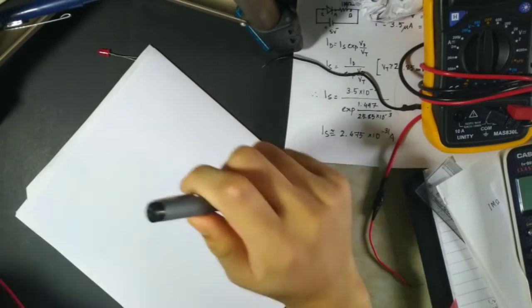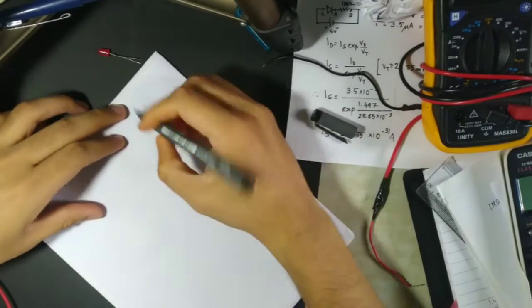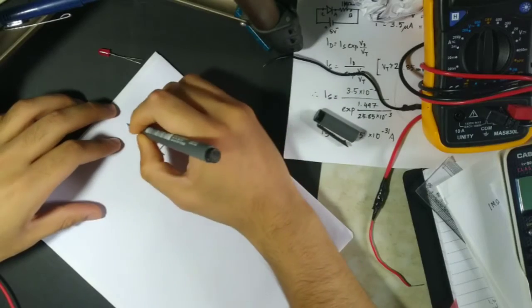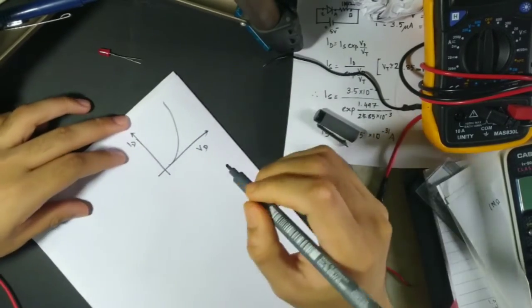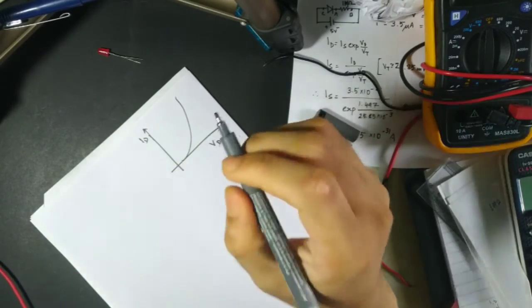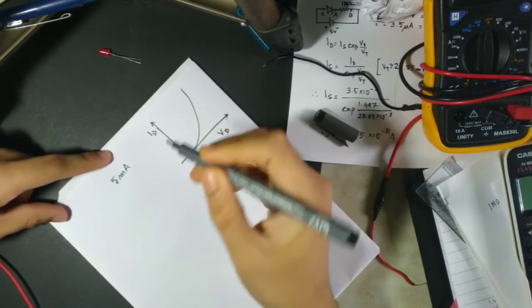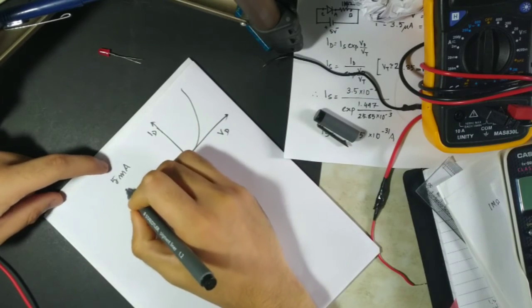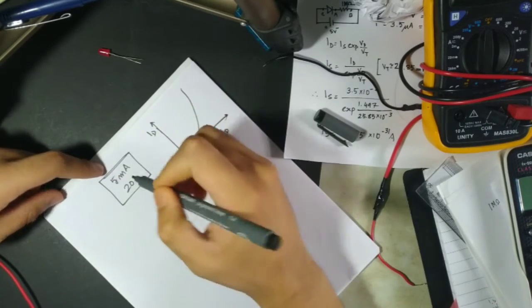So now you will be able to see how easy things become once you have the graph. The graph which you build is here, ID and VD. Now if someone asks you to make a circuit where the current through the LED must be 5 milliamperes and the battery that you have is 20 volts, he just gives you these two values and you have to design a circuit.